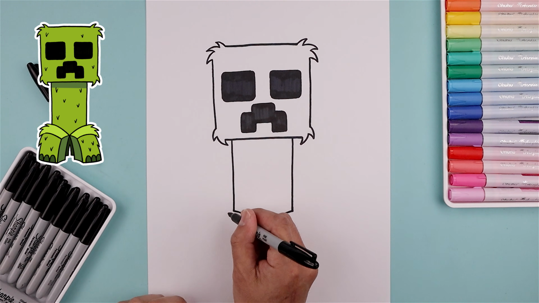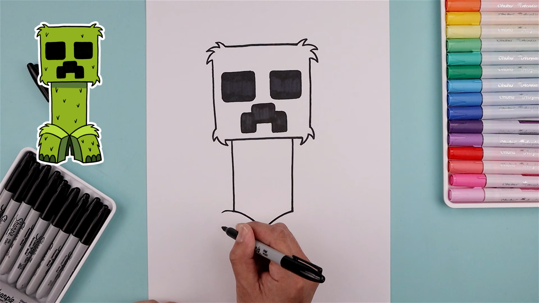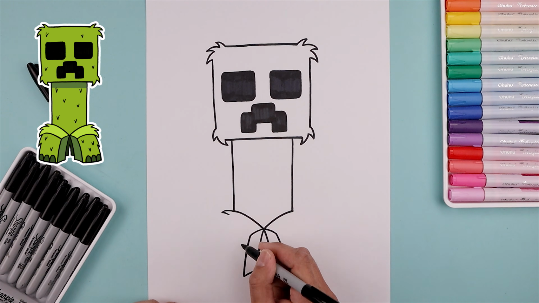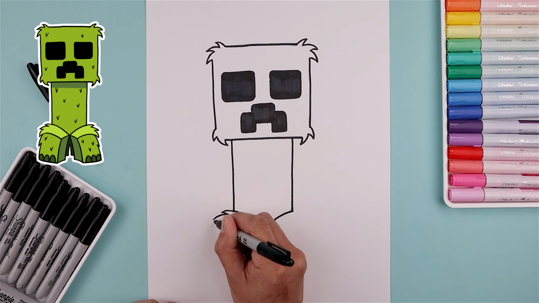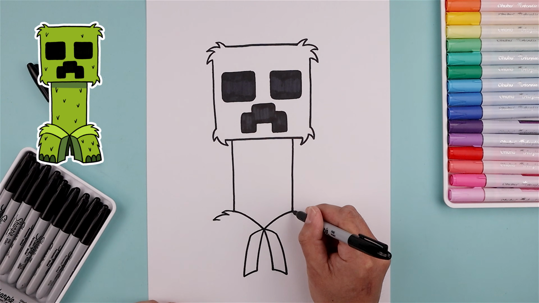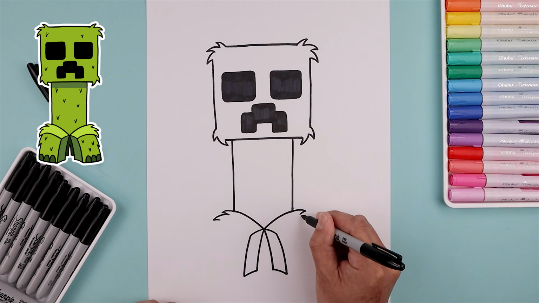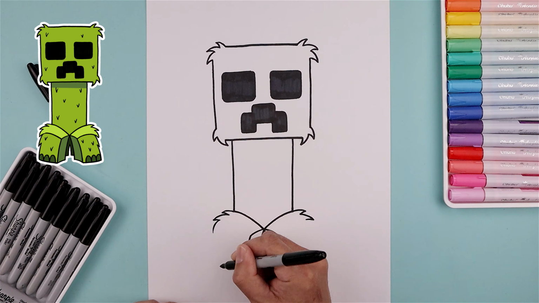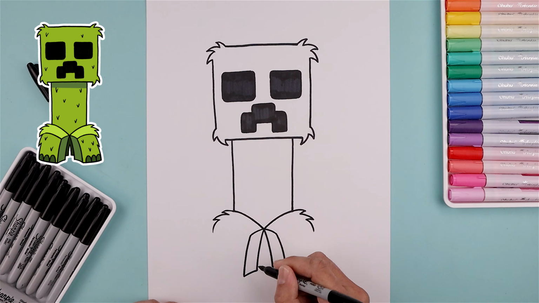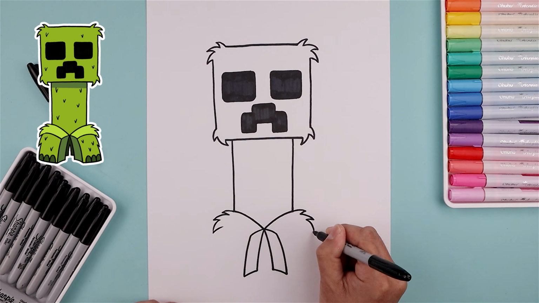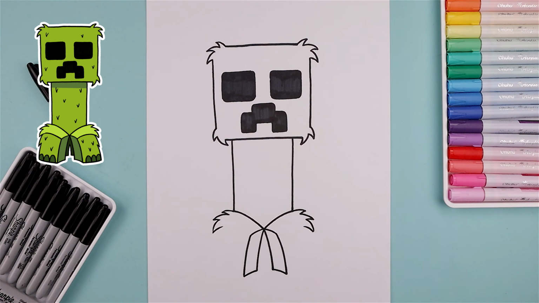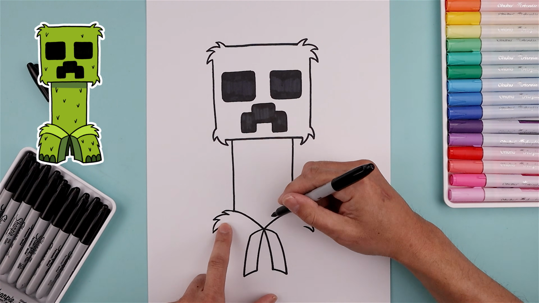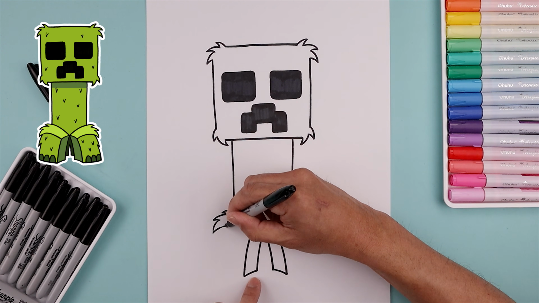We're going to draw some grass texture along the outside of the leg. We're going to go up and out, come back in. Let's add another one, going out and then in. Let's do the same thing on the right. And add one more, coming across the knee and down, and then bend that back up and in. Now I want to bend this across towards this point.